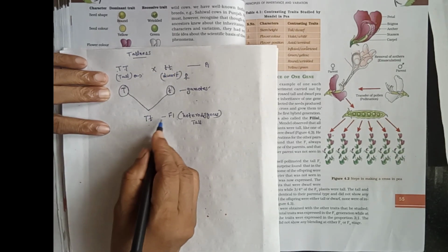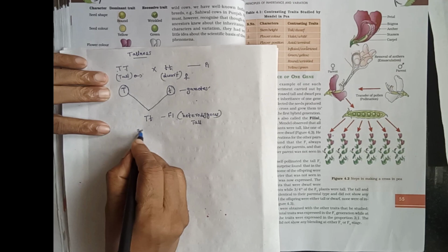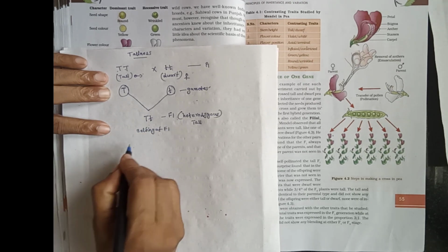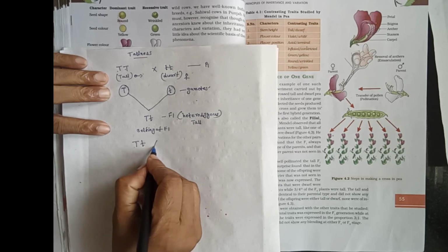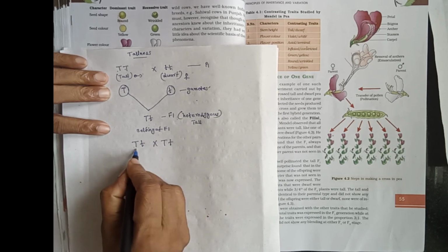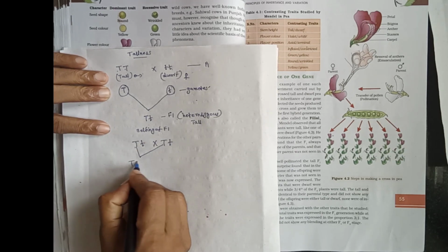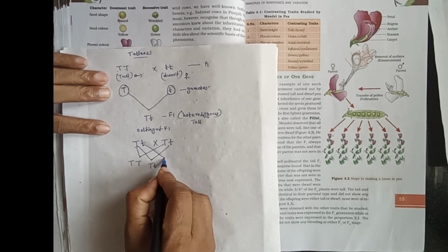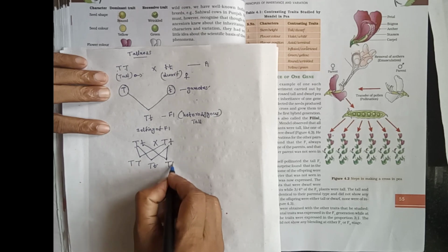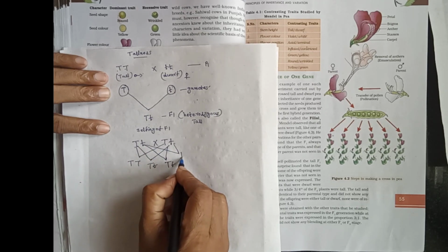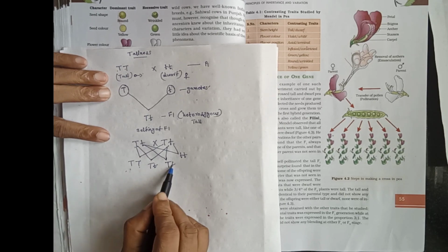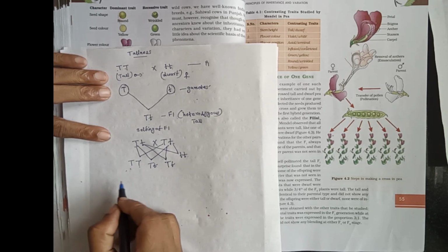Then selfing of F1 gives one homozygous tall plant, two heterozygous tall plants, and one dwarf plant.